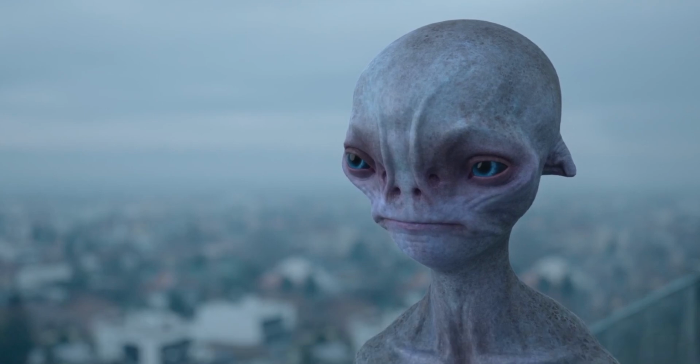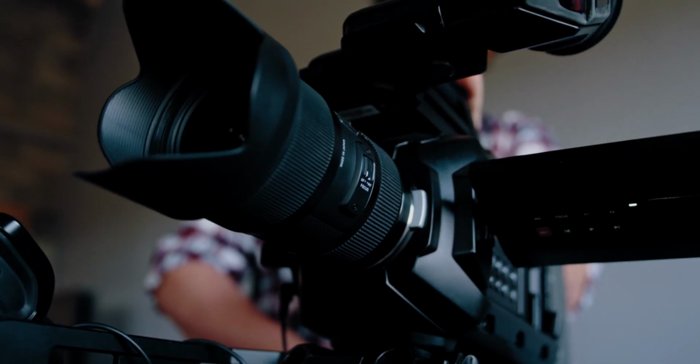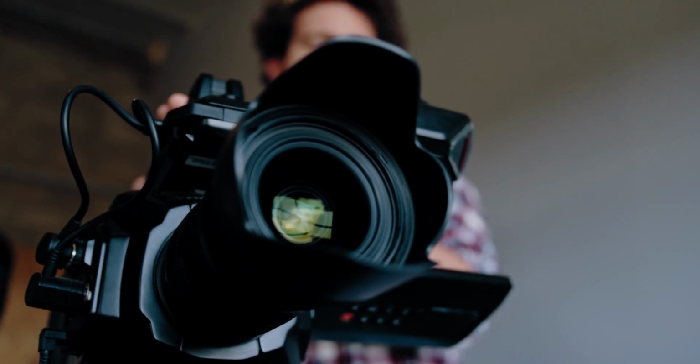If you want to create your CG animation from a simple footage, follow these steps. Record your film scene as usual with a single camera. Make sure the framing keeps the main actor in view throughout the sequence. Use standard video formats like MP4.